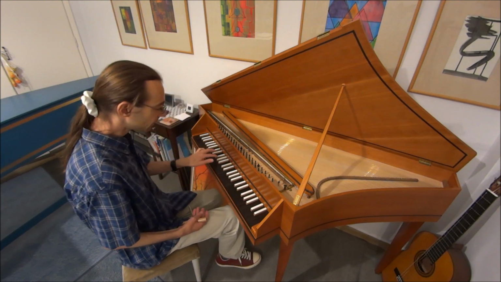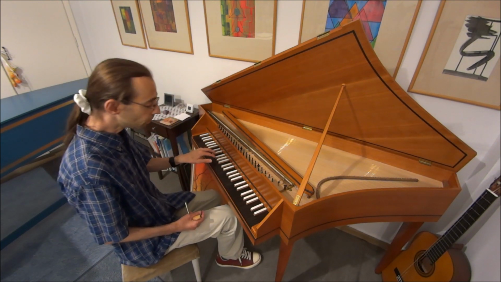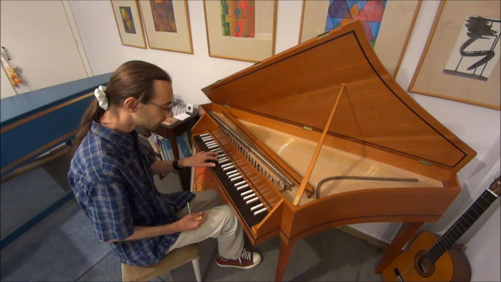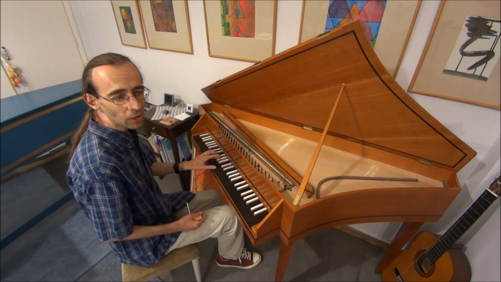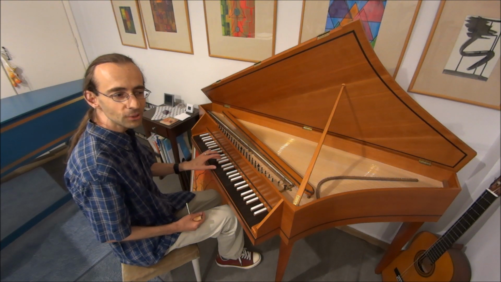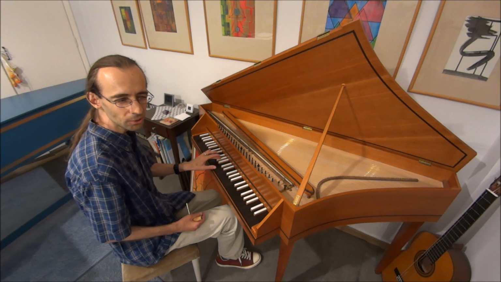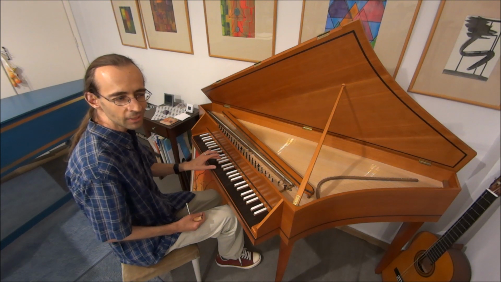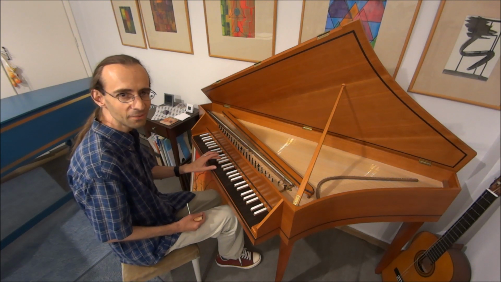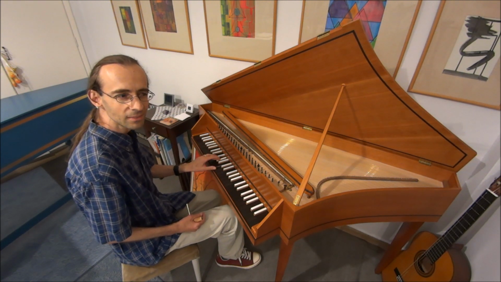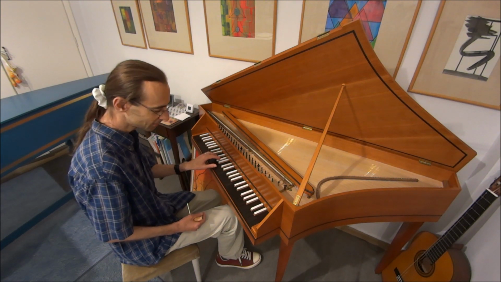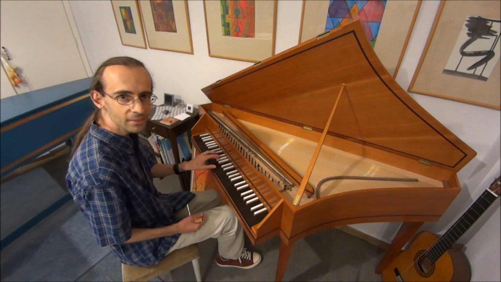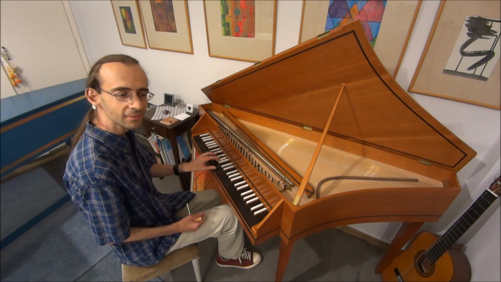So what happens is, here is your pure major third, and here is your wide major third, or more technically a diminished fourth, because it's in between G sharp and C, not A flat and C. So this is the nice one, and this is the not so nice one.